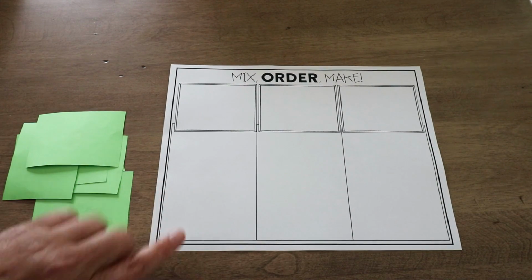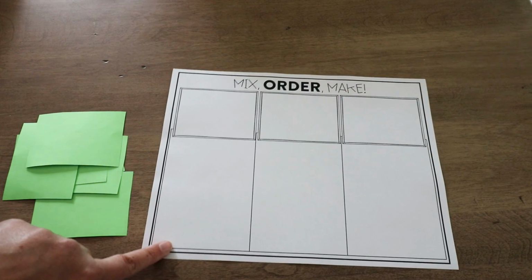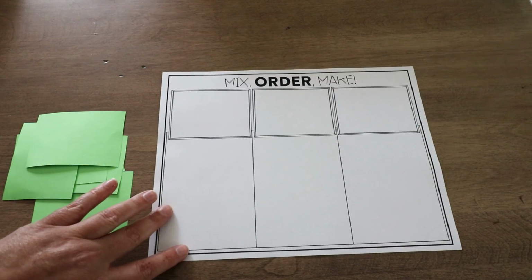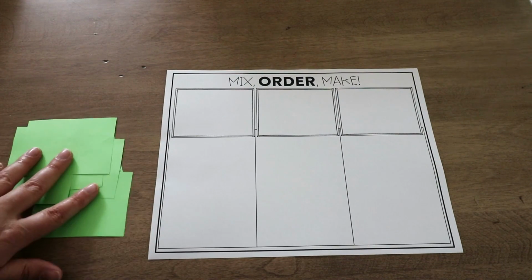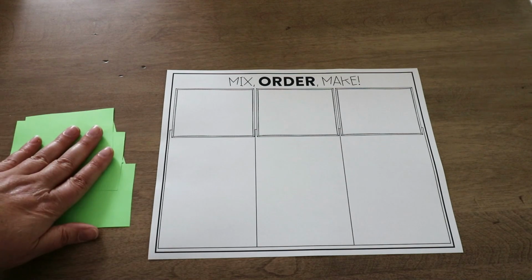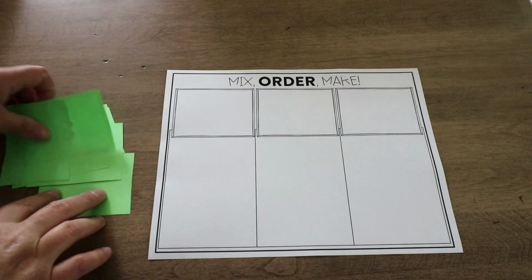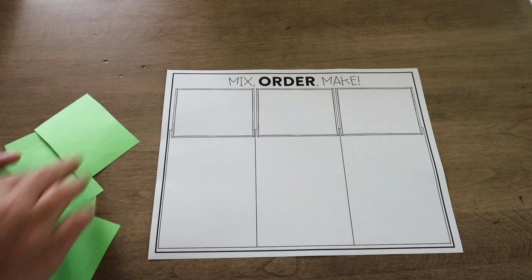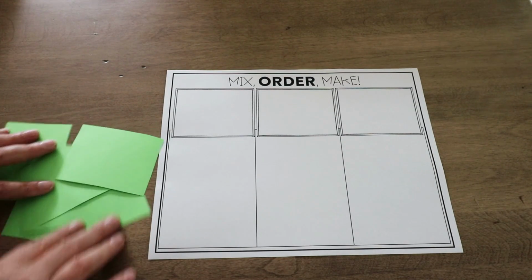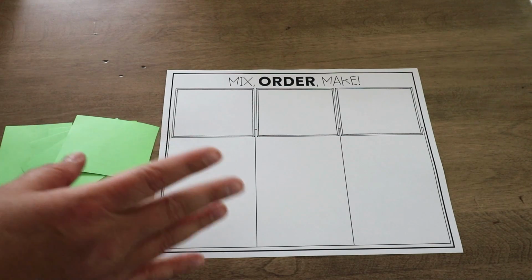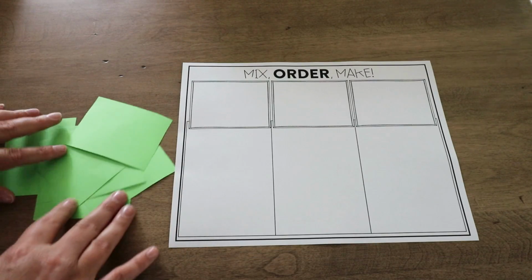This first one is called Mix, Order, and Make. And within it, it's a club for K through 2 teachers. So there are some differentiated cards for kindergarten, one's for first grade, and one's for second grade. So here is just an example of the kindergarten cards, and these are numbers 1 through 20, and I put them specifically so you could just start with 1 through 10 if you wanted to.